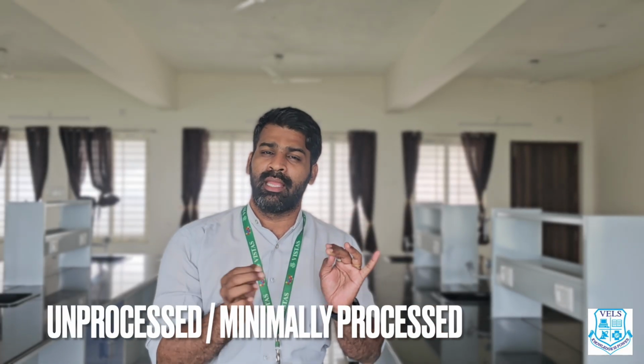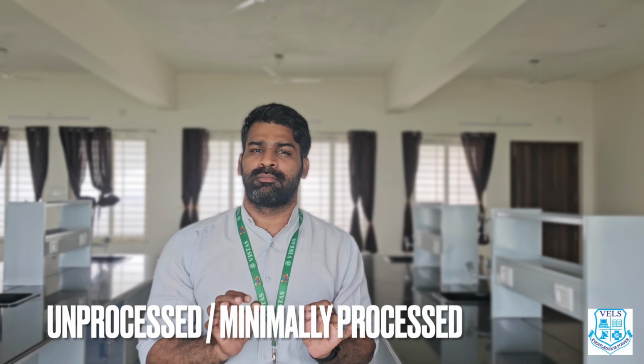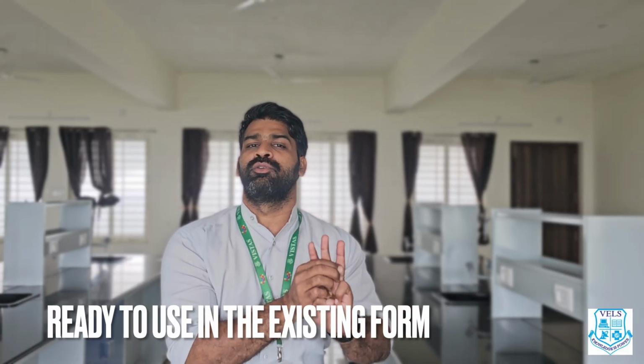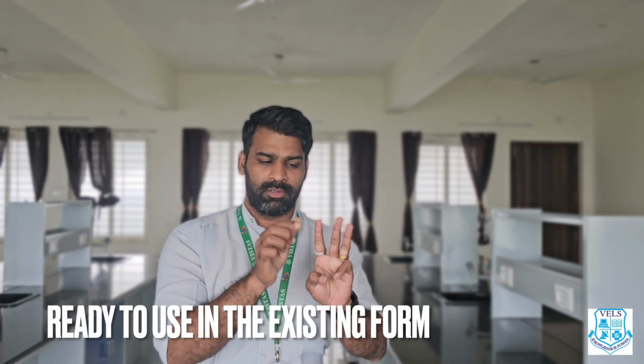And number two, it is in unprocessed format. It should not be processed, or it should not be heavily processed. It should be unprocessed or minimally processed. What is processed and minimally processed? I'll tell you in a while. Now, the third one is it should be ready to use. It should be ready to use. Number one, a crude drug is a drug derived from natural sources. It should be unprocessed or minimally processed, and it should be ready to use.